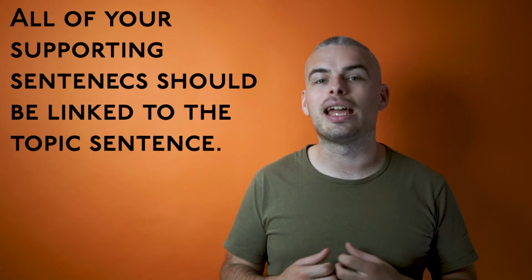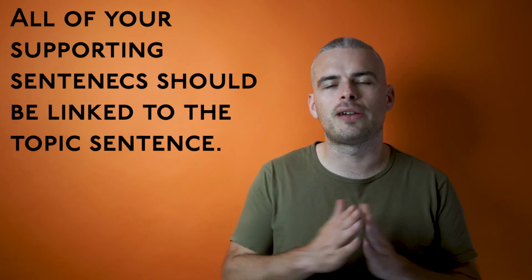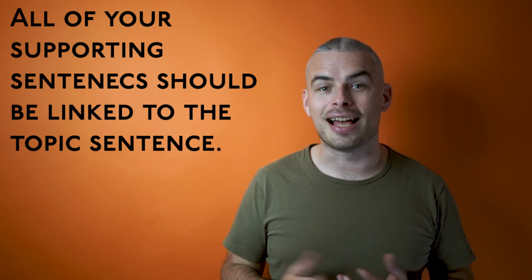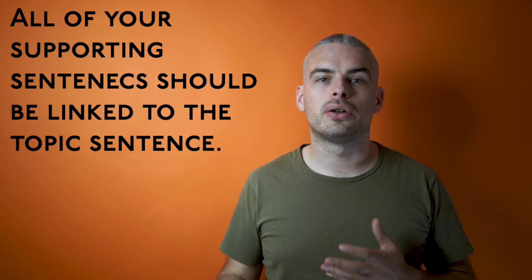The other general point about these sentences is they all need to be linked to the topic sentence. It's very easy to drift off track as you're writing this part of the essay. So always make sure that you're writing supporting sentences that are actually linked to the topic sentence.